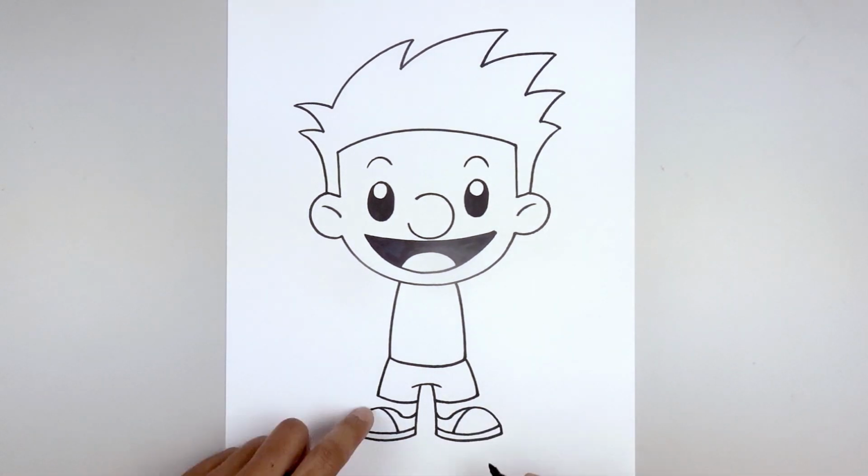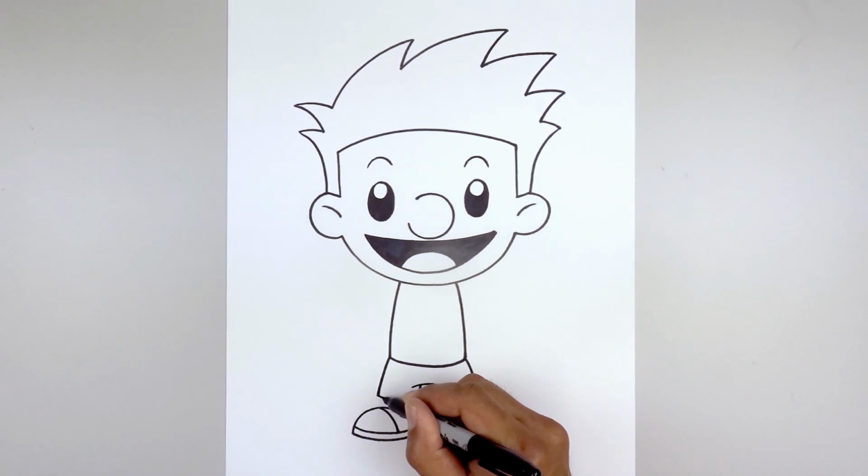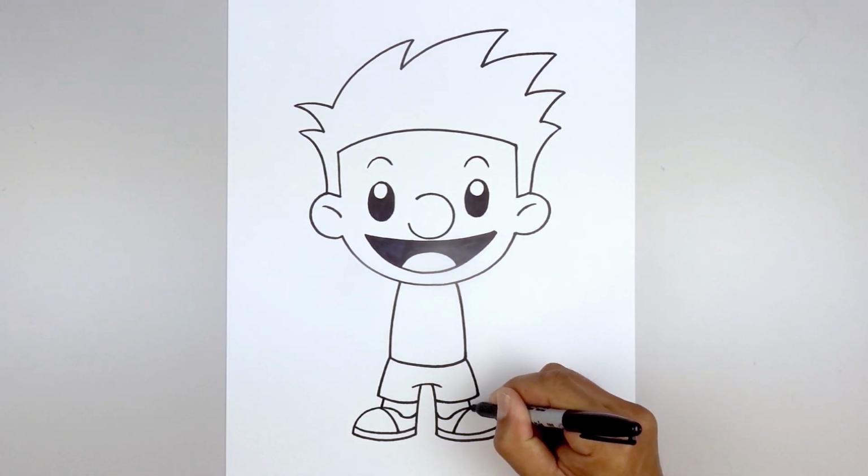Let's close off the side of the leg. From the bottom corner of the shorts, we're going to step in, draw an ankle line, coming down and out on top of the foot.